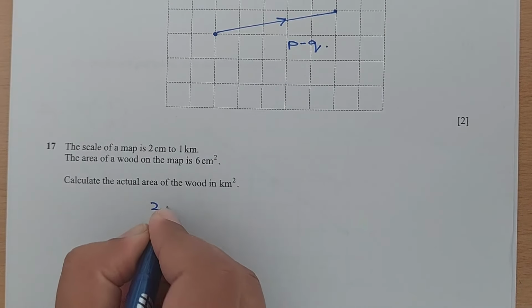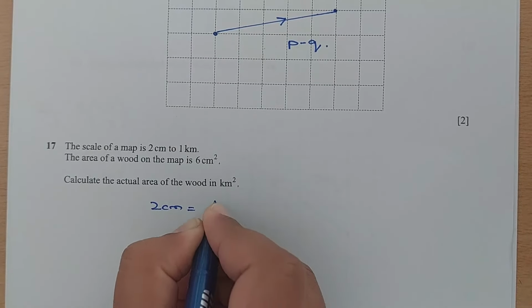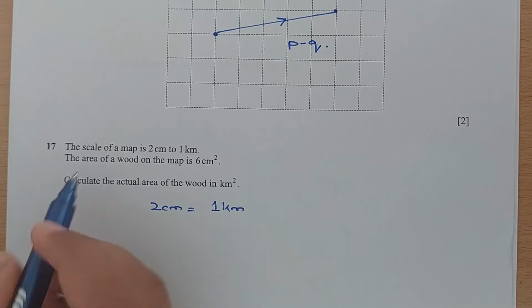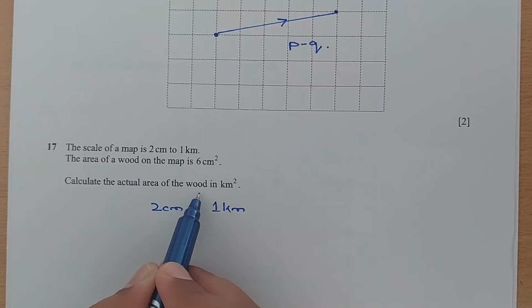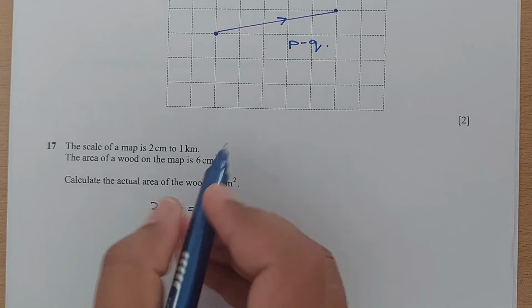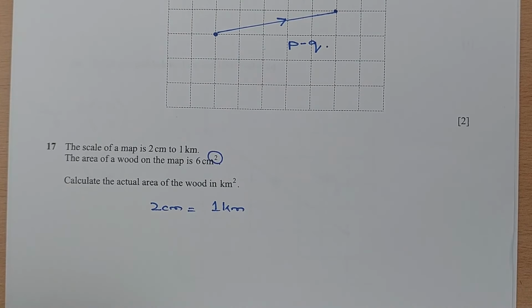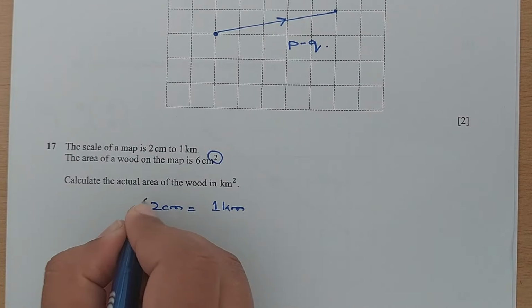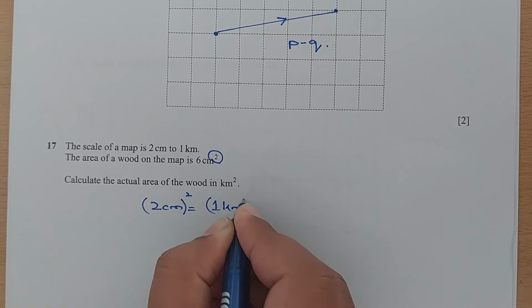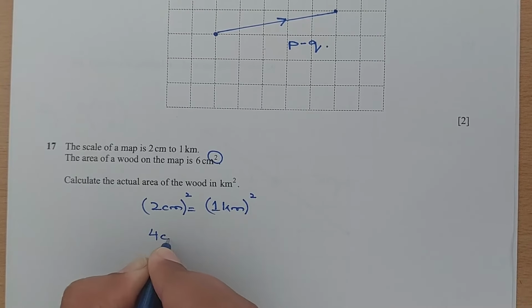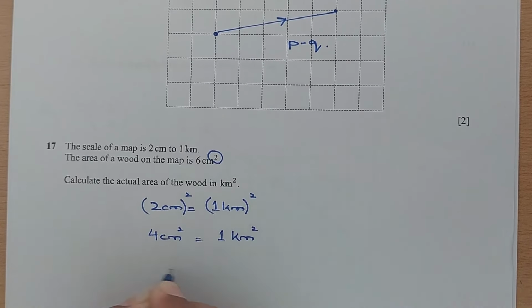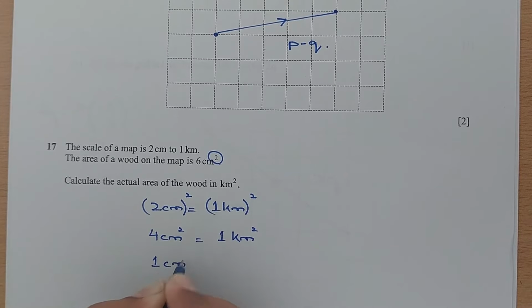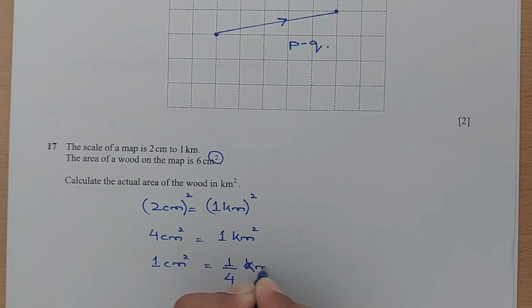Now for question number 17, the scale of a map is 2 centimeter equals to 1 kilometer. So we have 2 centimeter is basically equal to 1 kilometer according to the given scale. The area of wood on the map is 6 centimeters square. Calculate the actual area of the wood in kilometers square. So since area is in terms of square, we need to do squaring on both sides. So squaring on both sides, we have 4 centimeter square is 1 kilometer square, and 1 centimeter square is 1 out of 4 kilometer square.